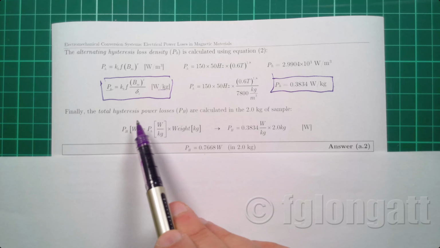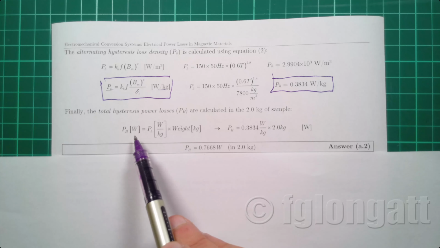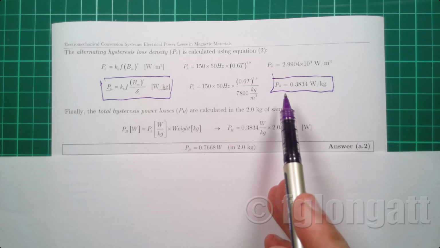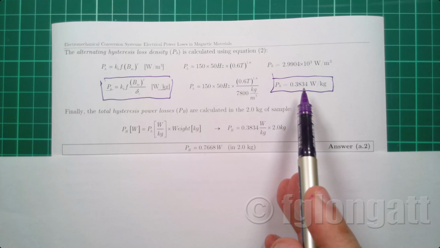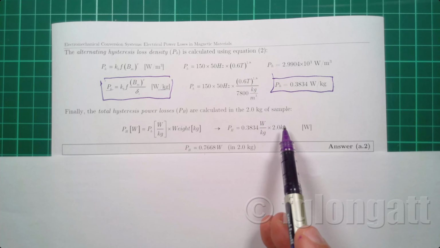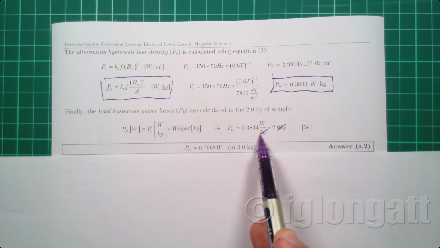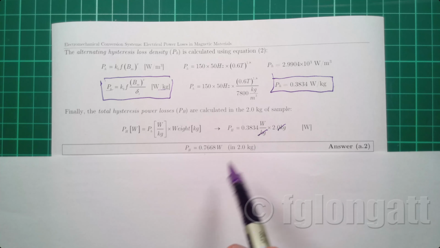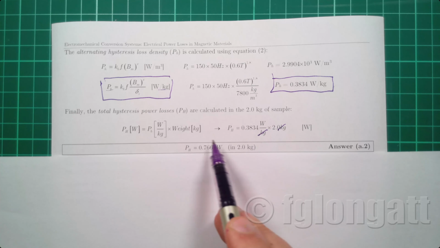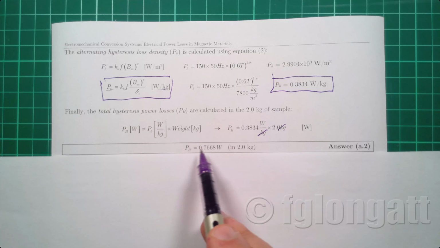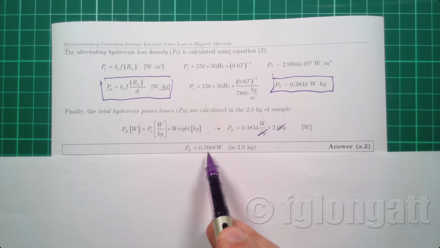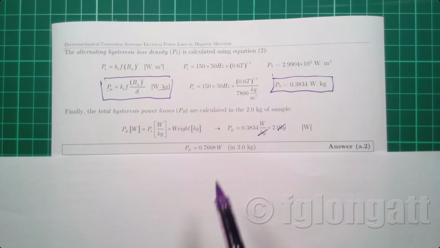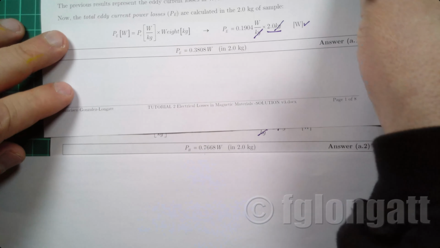And what we need to do to obtain the total hysteresis power losses, PH, in this case H is a capital letter. And when we are using capital letter, you must remember that it represents the total losses, and the units for the total losses are watts. So multiplying 0.3834 watts per kilograms by 2 kilograms, that is the total weight of the sample, we obtain the total hysteresis power losses, 0.7668 watts in 2 kilograms.